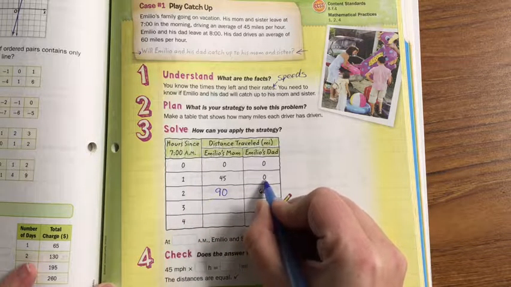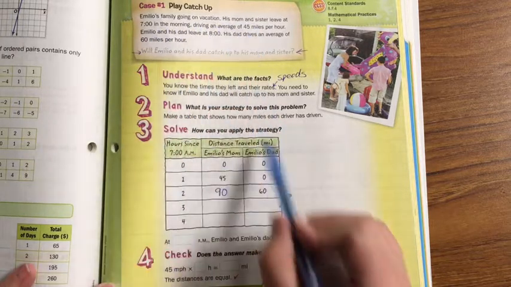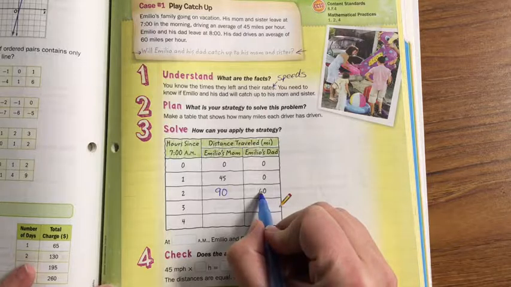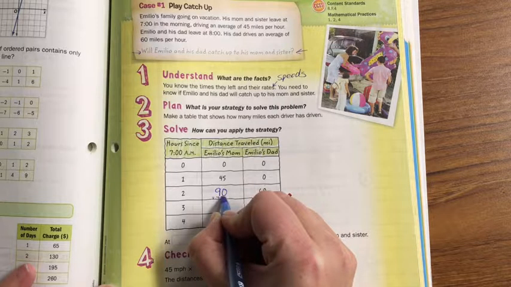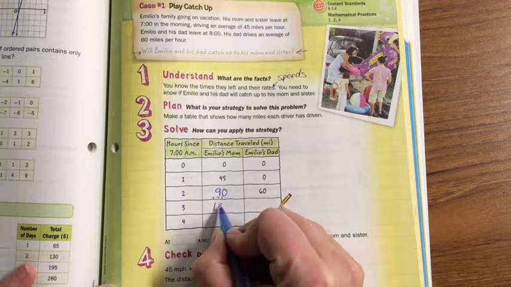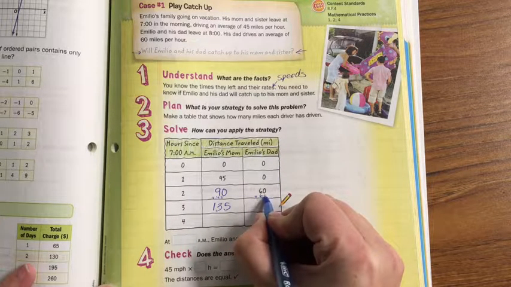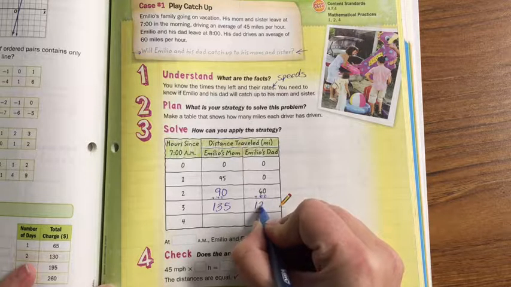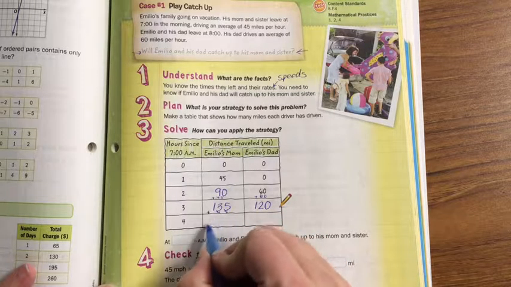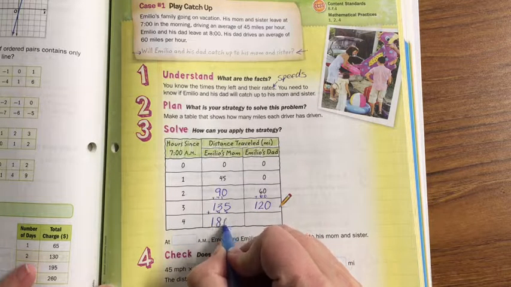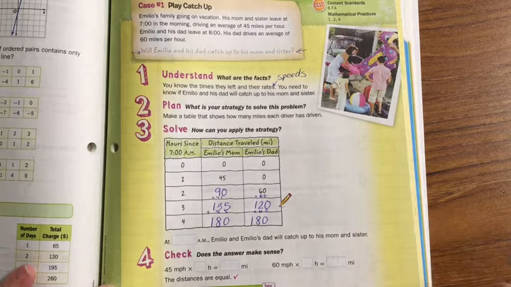But after 2 hours, that means that Emilio's dad, since he started at 8, has now driven for 1 hour at 60 miles an hour, so he's gone 60 miles. The next time we're going to add 45 onto this, so they will have gone 135 miles. And for Emilio's dad, we're going to add on another 60, since he's going 60 miles an hour, and he will go 120 miles. Then the same thing, add on 45. So right here we'd get 180 miles. Add on 60 right here, and we're also going to get 180 miles.